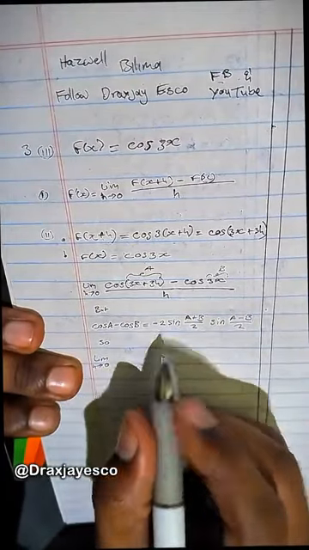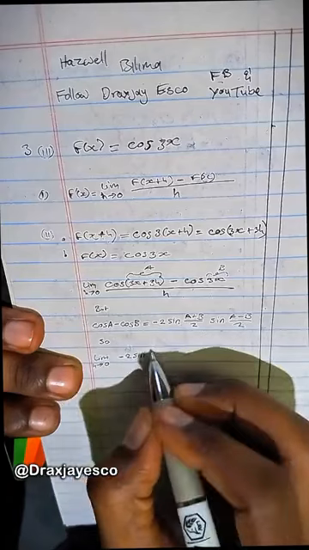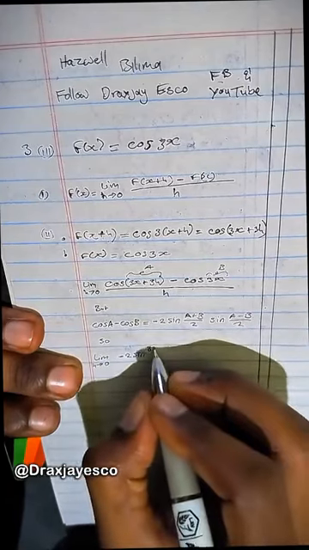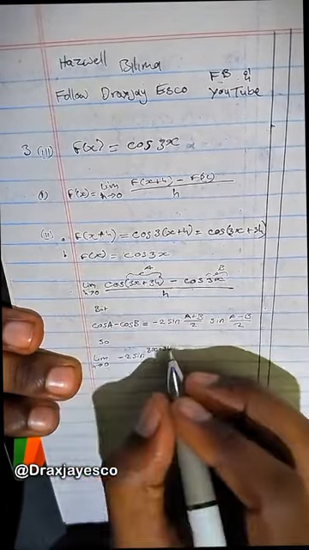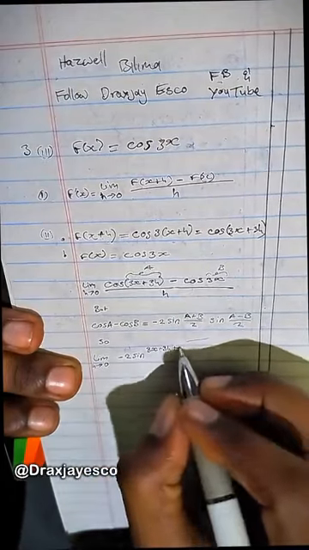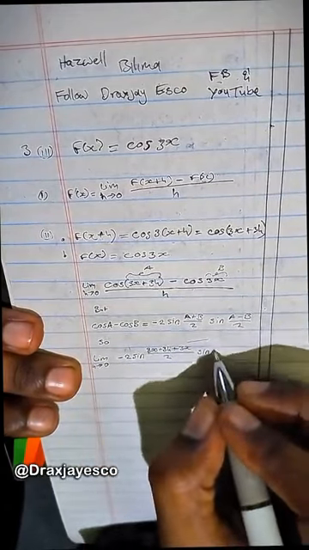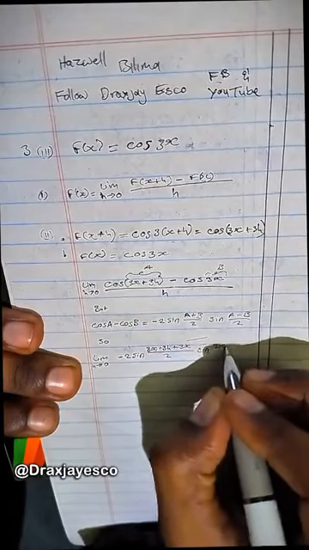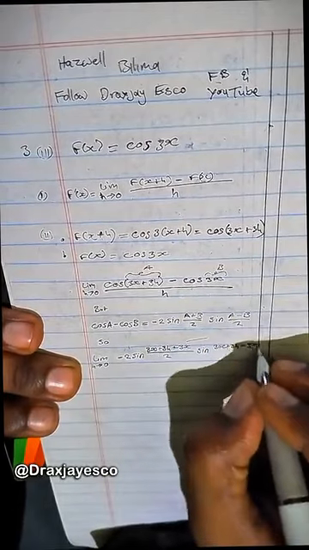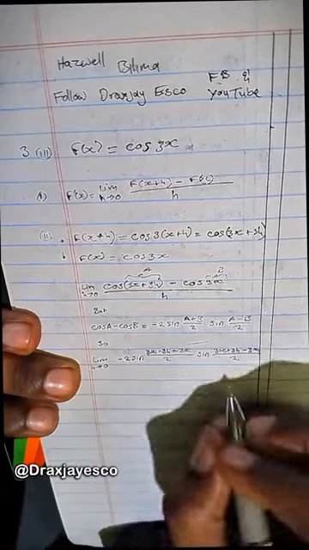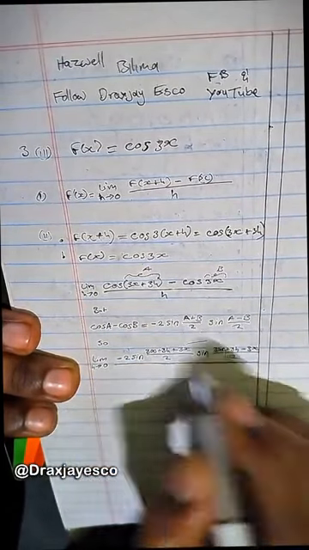So replacing this whole thing by that, we'll have negative 2 sin((A + B)/2), where A is 3x + 3h, plus B, which is 3x, over 2. Then sin((A - B)/2), which is 3x + 3h minus B, which is 3x, over 2. Then we have an over h here, so we're going to have everything over h.